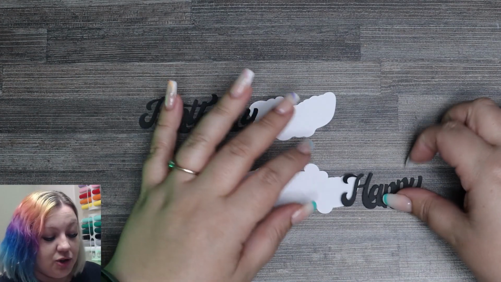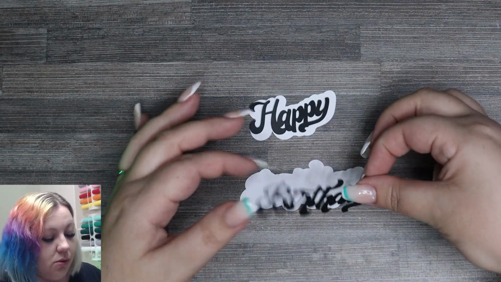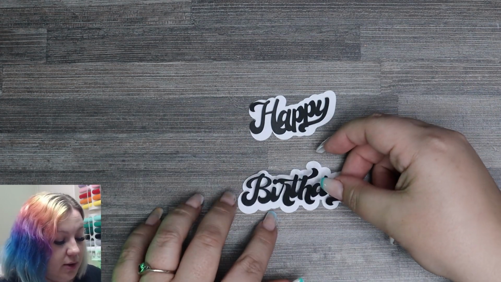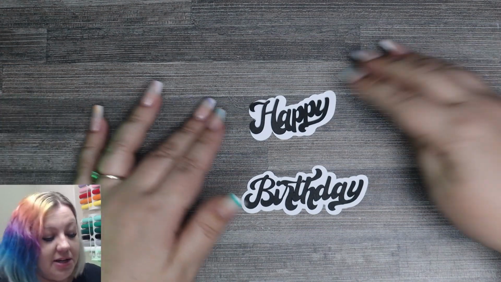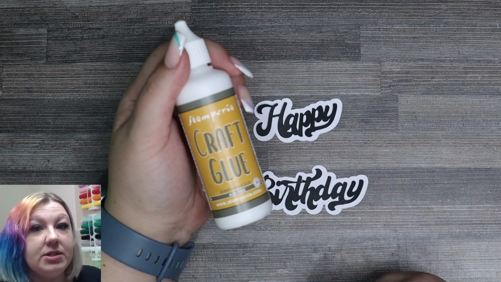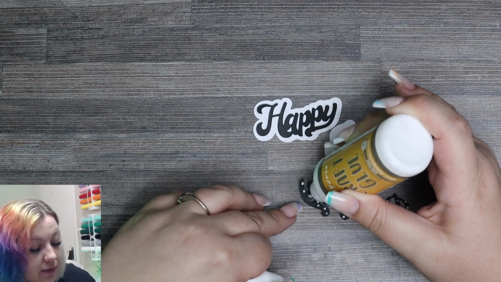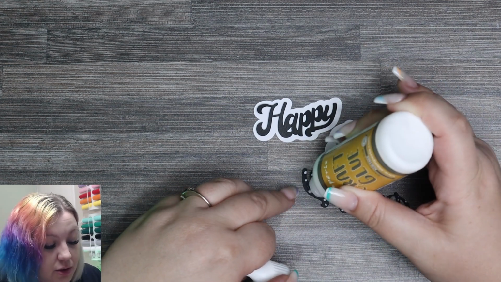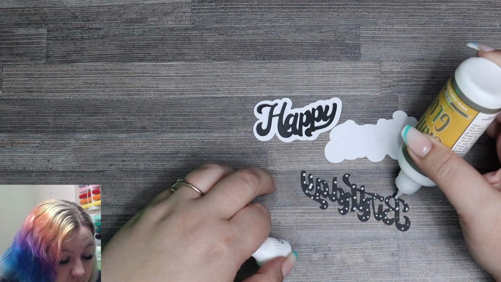And now it's all about just layering them on and gluing them on. So because it's all one piece, we can very easily just stick it down. You can use many different types of glue. I'm going to be using the Stamperia craft glue. So I'm going to flip these sentiments over. Add some glue dots on the back of the sentiment.